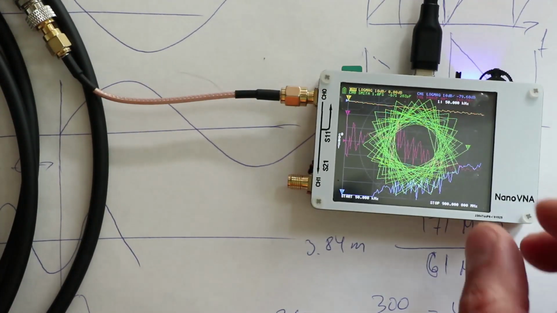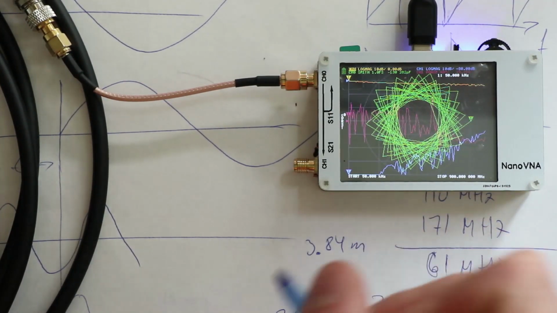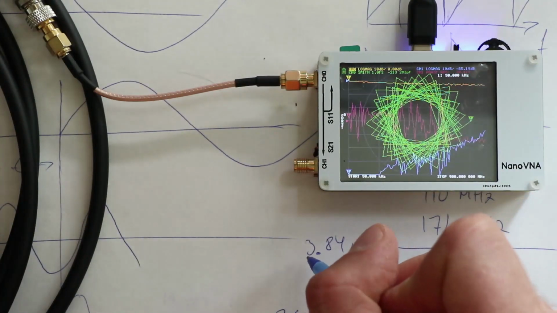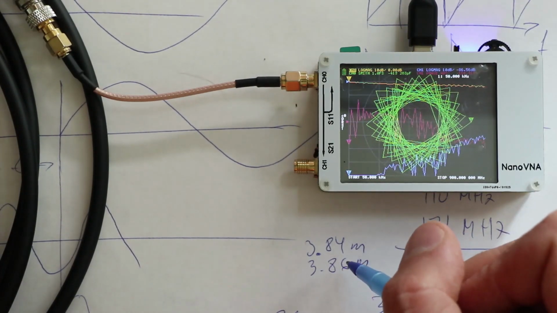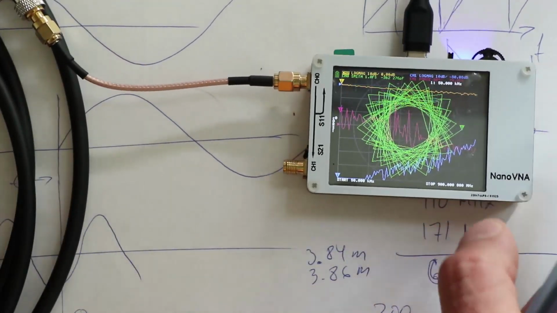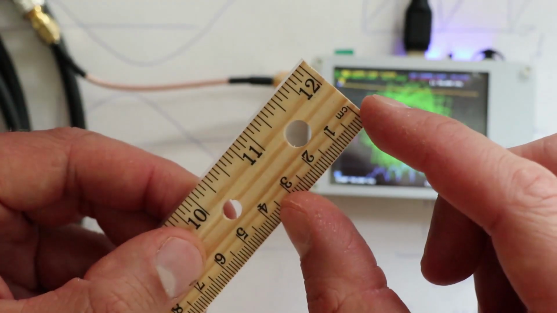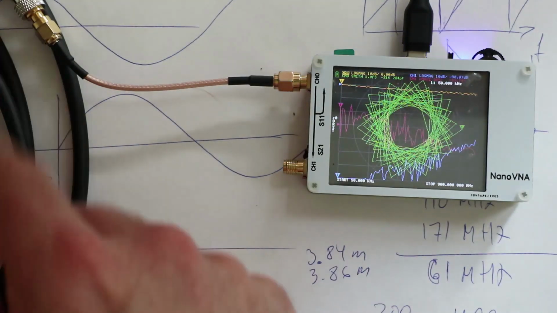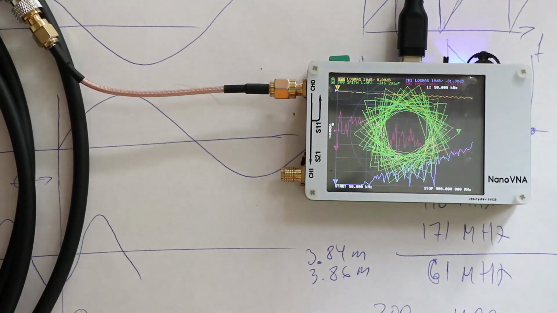The distance of the cable that we measured earlier using just a ruler was 3.86 meters. So the error that we're getting on all this cable is only about 2 centimeters, and let's see how much it is. It's actually about this much error in terms of measuring the cable length. I would say it's pretty precise by itself, given how small and how easy this NanoVNA thing is.